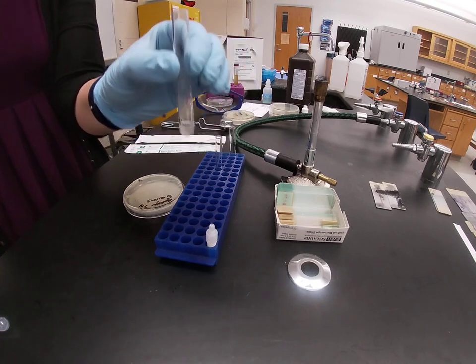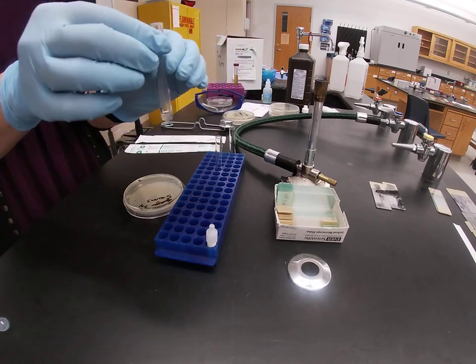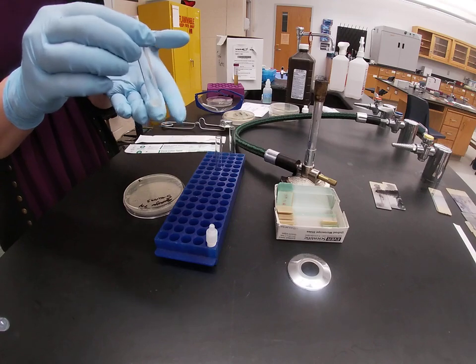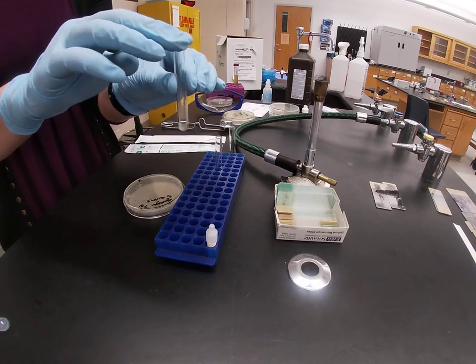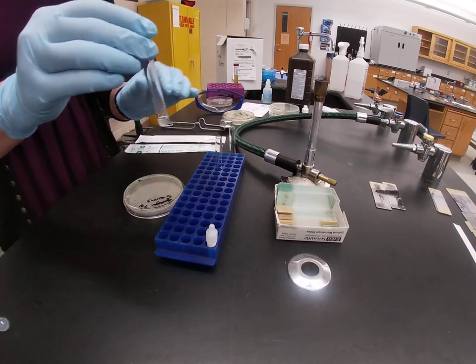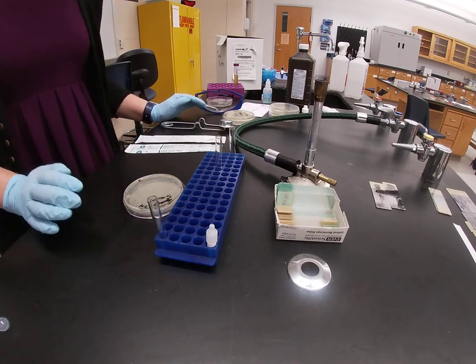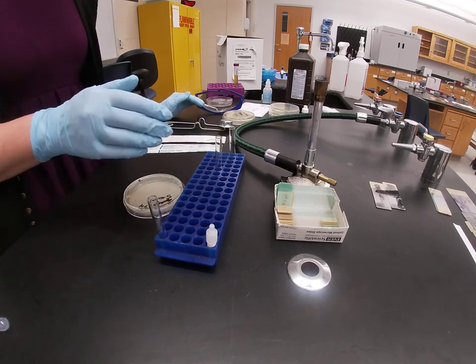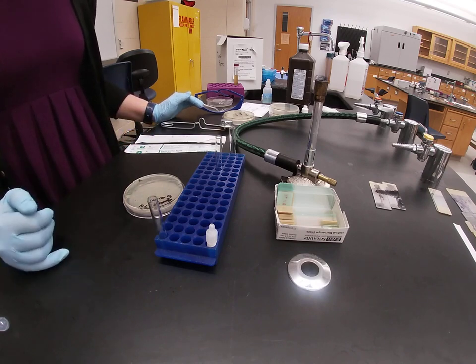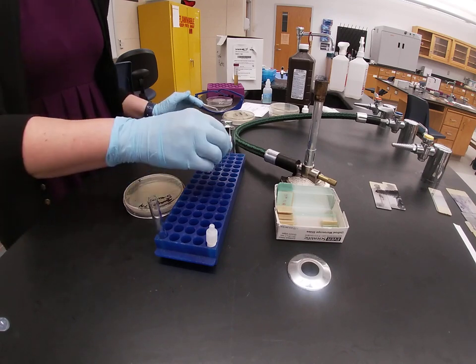You are then going to take your test tube and you are going to place it in the incubator for 4 hours. You don't have to cap them, make sure that you label it. And you are going to let it incubate in the incubator for 4 hours. Once the 4 hours are up, then you can determine if your organism is coagulase positive or coagulase negative.